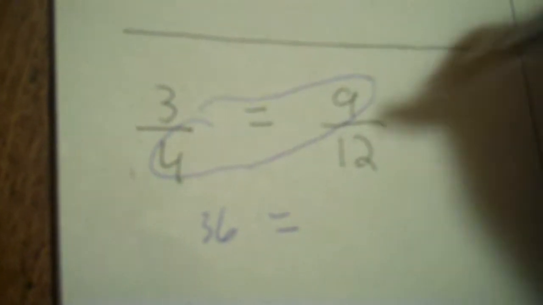Now, next problem. And it doesn't matter where you circle. It could be this way or this way. I'll go this way. It doesn't matter, okay? So 4 times 9, or 9 times 4. 36. Put that here. Now take 3 times 12, the numbers that weren't circled. 3 times 12 is 36.